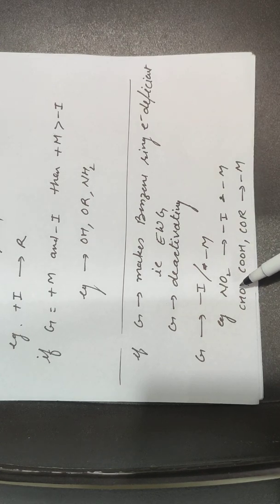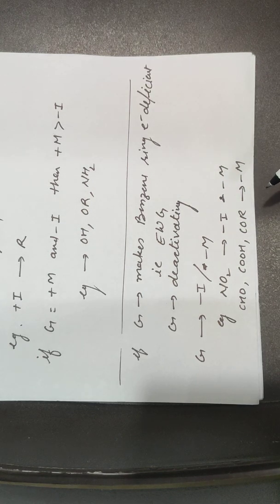One of the functional groups, that is NO2, is the group which is having both of the effects, minus I and minus M. That means this NO2 is called the best EWG. NO2 group deactivates the benzene ring highly for the electrophilic substitution reaction. Simultaneously CHO, COOH and COR, these groups are having minus M effect, so these groups also deactivate the benzene ring for the electrophilic substitution reaction. When you are talking about benzaldehyde, for example, you will have to use harsher conditions to complete your electrophilic substitution reaction.